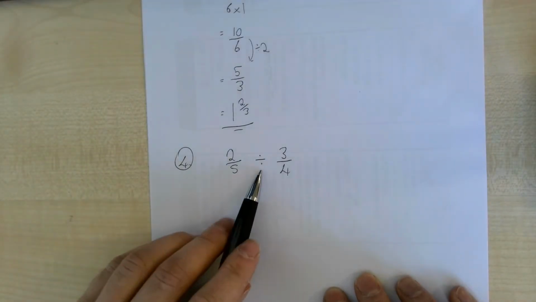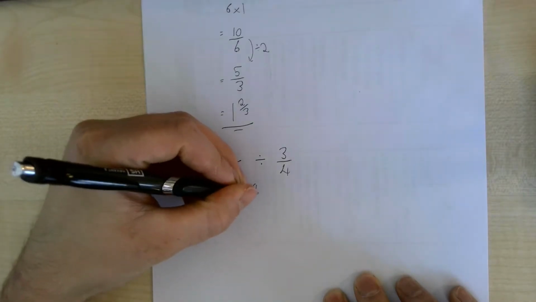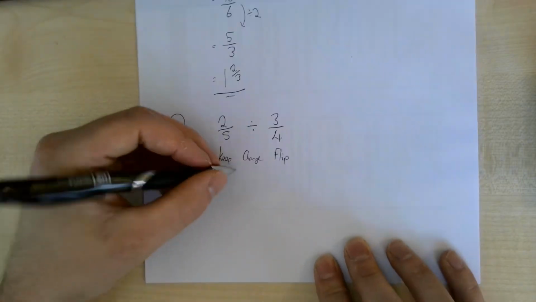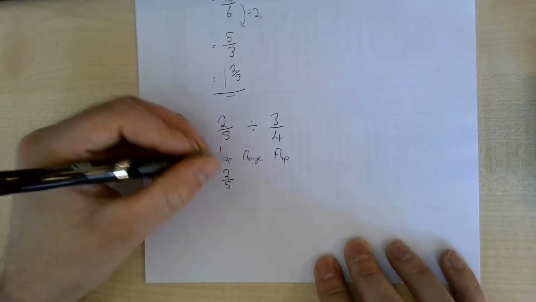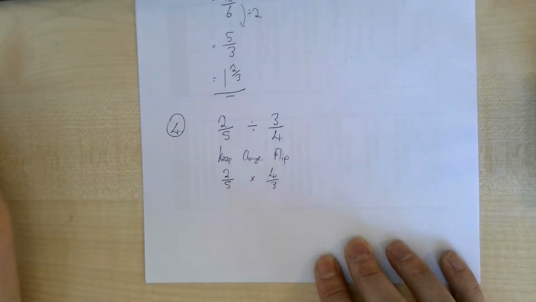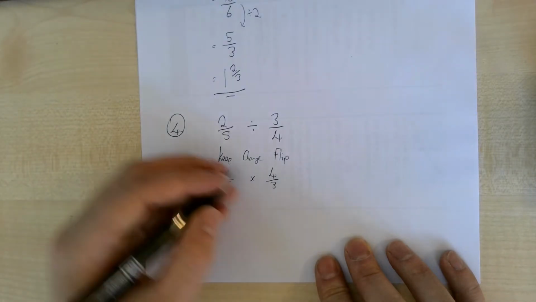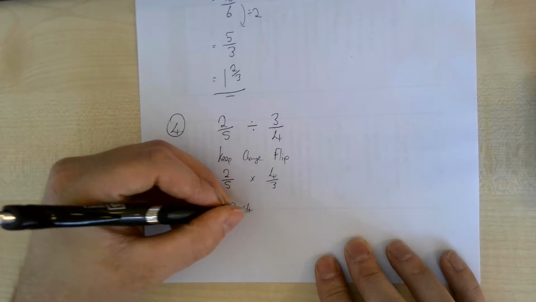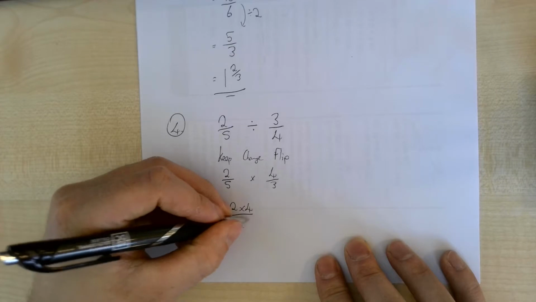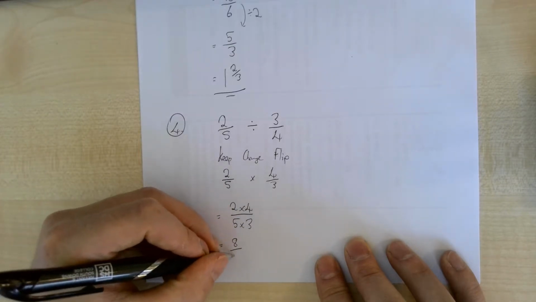Right, it's dividing fractions, so our first step will be keep, change, and flip, KCF. So we're going to do 2 over 5 multiplied by 4 over 3. With multiplication, multiply straight across, so it's 2 times 4 divided by 5 times 3. That will give us 8 over 15.